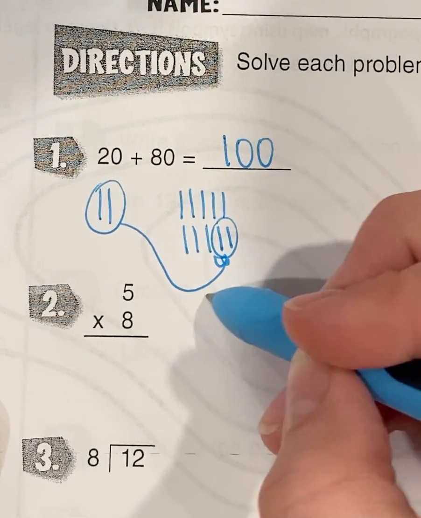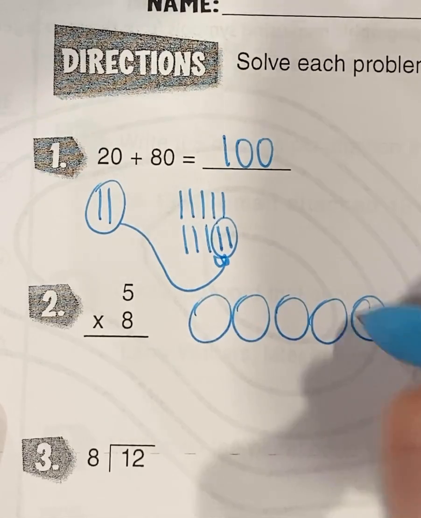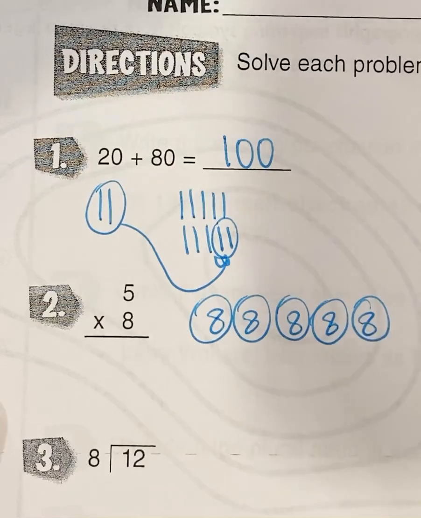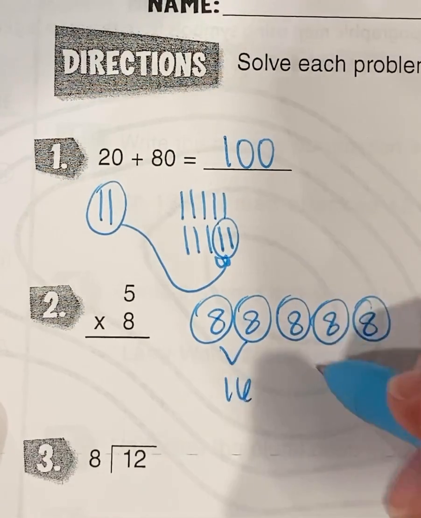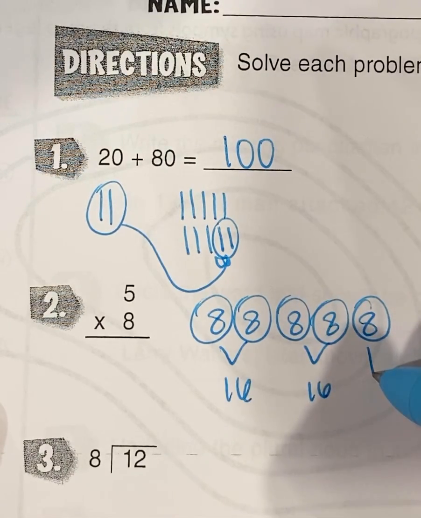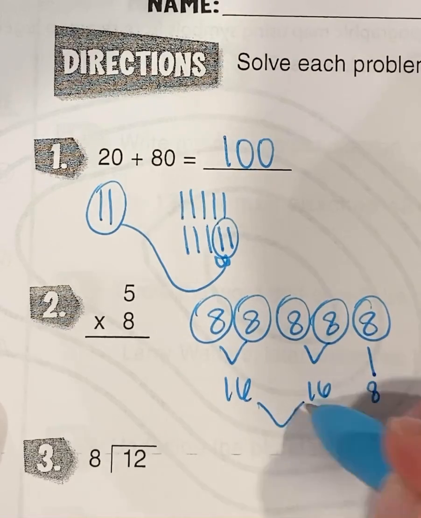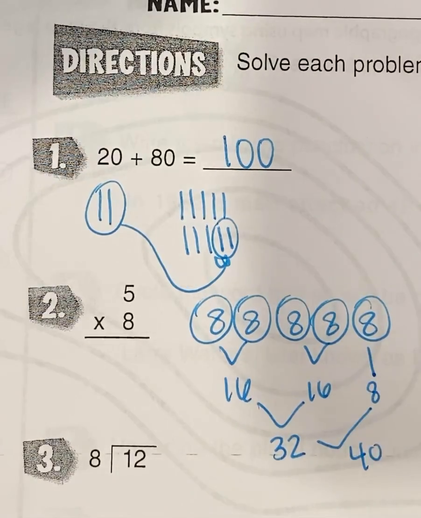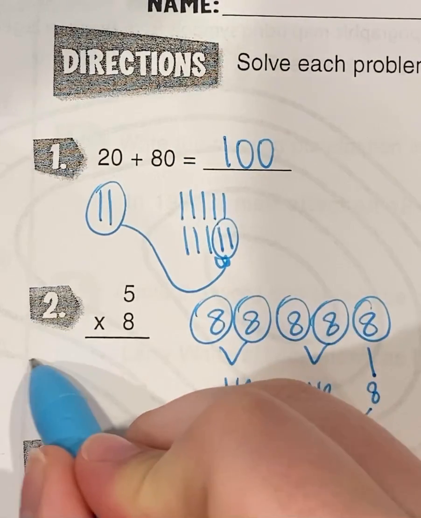Number 2, 5 times 8, or 5 groups of 8. So I have 1, 2, 3, 4, 5, 8 in each group. We can count those up. We've got 16, 16, and 8. We've got 32 and 8. We've got 40.